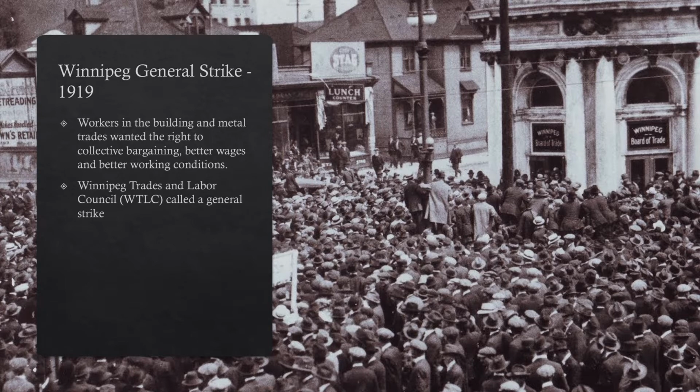Then the Winnipeg Trades and Labor Council, which was a loosely knit organization which represented these workers, called for a general strike in the city. To everyone's surprise, it took off like wildfire and became the largest strike in Canadian history. Over 30,000 people walked off the job for 6 whole weeks, and this included many workers in public-facing roles such as firefighters and police officers, all of whom walked off the job too. Factories, shops, transit, city services all shut down. Everything essentially ground to a halt in Winnipeg, Manitoba.